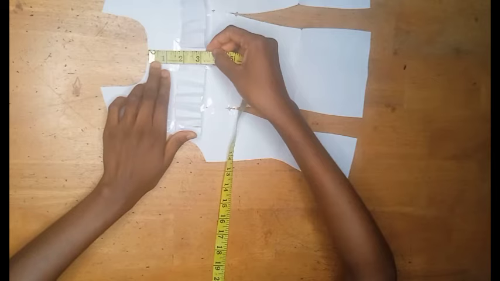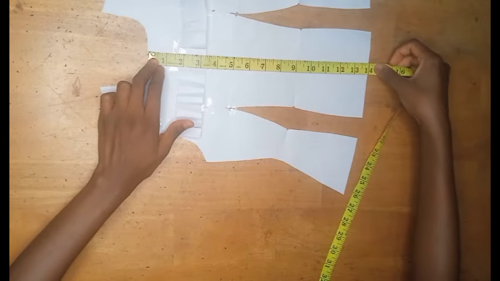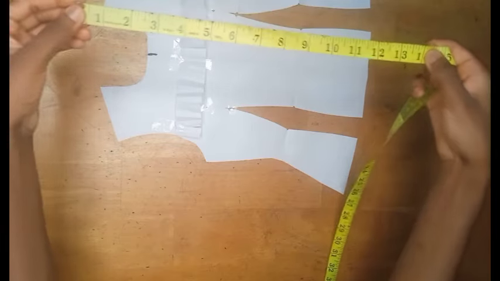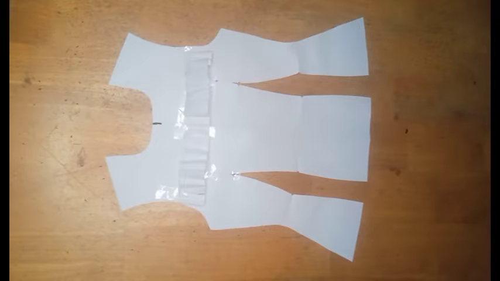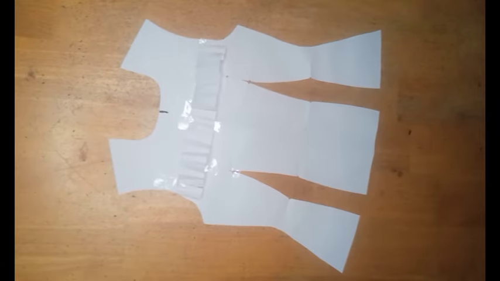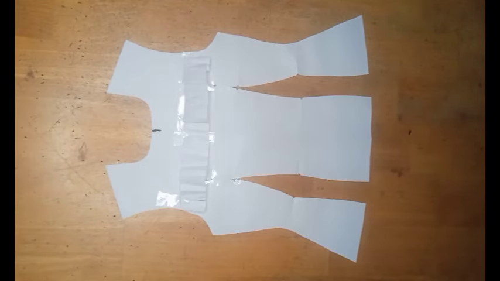Now, the next thing you're going to do is to measure from this point to this point of your dress. Whatever you get, add 1 inch or 2 inches to it. And then cut a long strap of that length. Your width can be 1.5 inches or 2 inches. Make sure you fold the edges of your width neatly. Make sure you turn it up neatly, okay? Make sure the length is what I explained earlier. Make sure you turn up that strap very neatly.